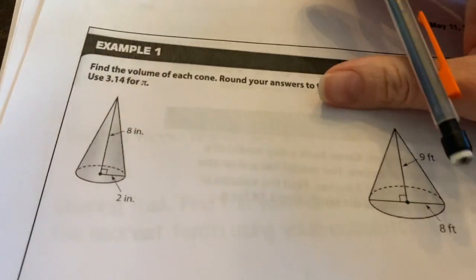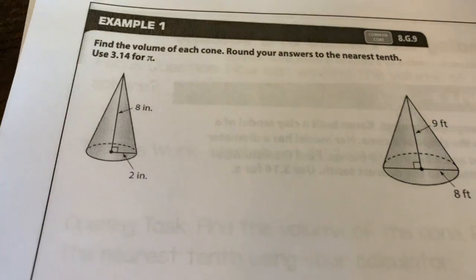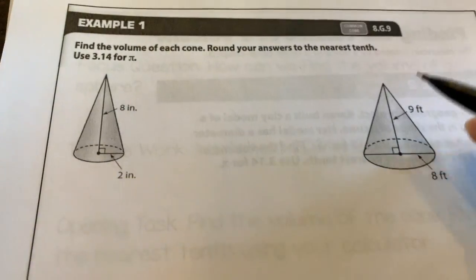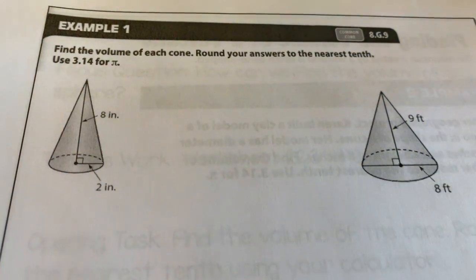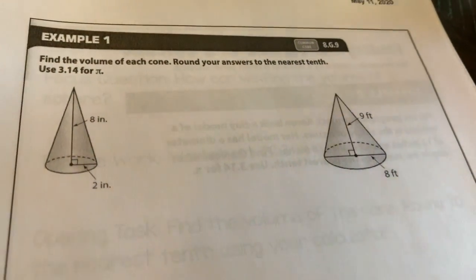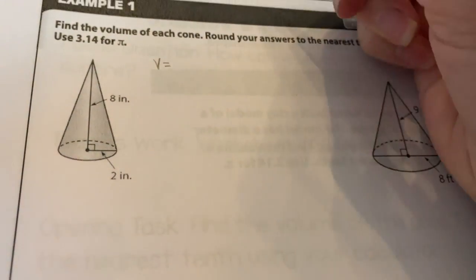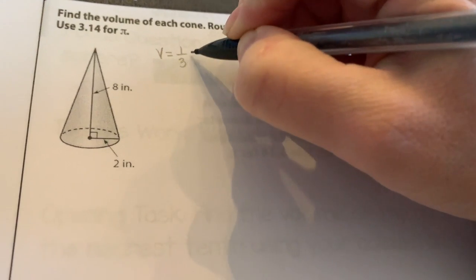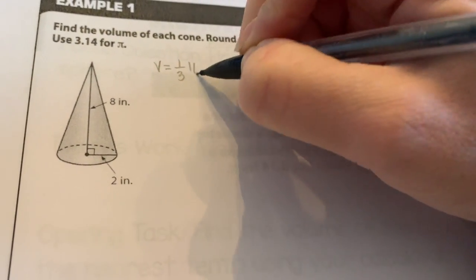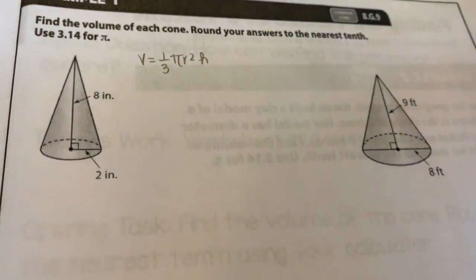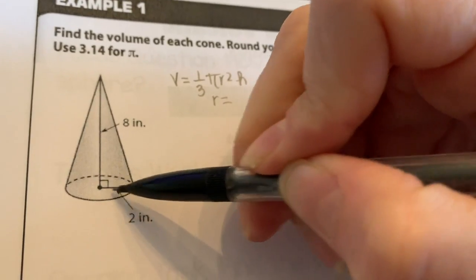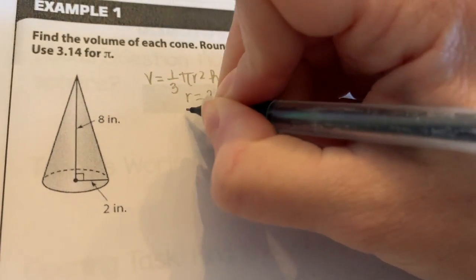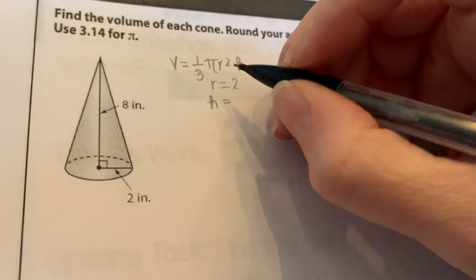So to begin, we're going to start off with this first example. We're going to find the volume of each of these cones. We're going to use 3.14 for pi again, and we're going to round our answers to the nearest tenth. First thing I'm going to do is I'm going to write the volume formula like I did yesterday, but remember this time we need to include the 1/3. So it's 1/3 the area of the base, pi r squared times the height. The radius here is 2, it's given, and the height is 8.